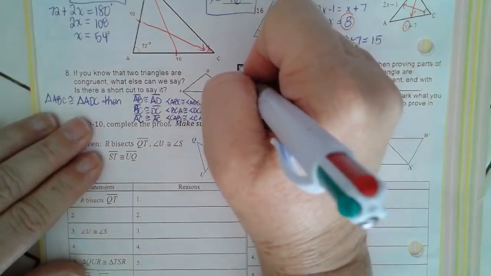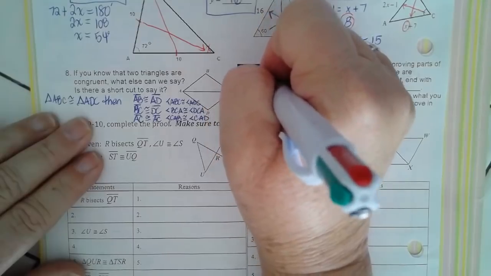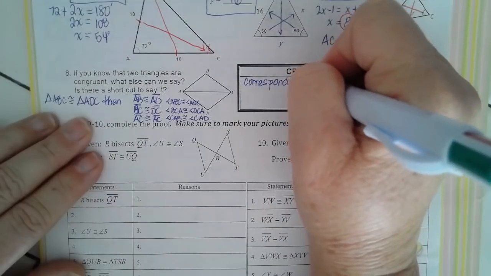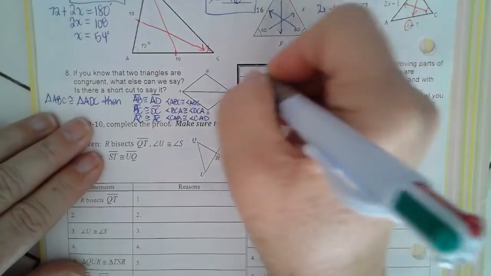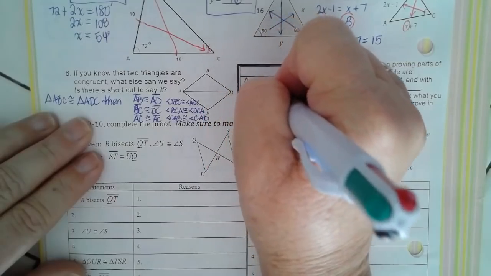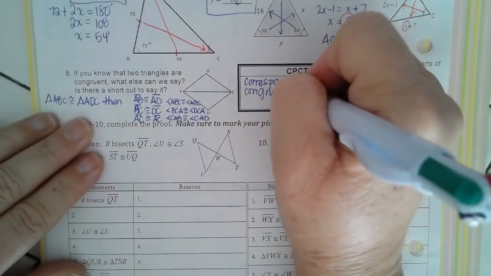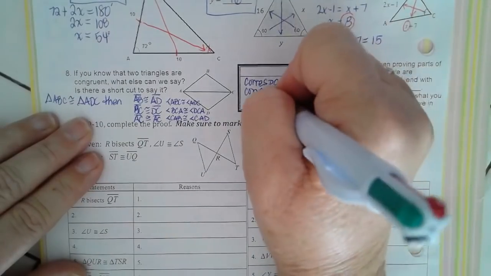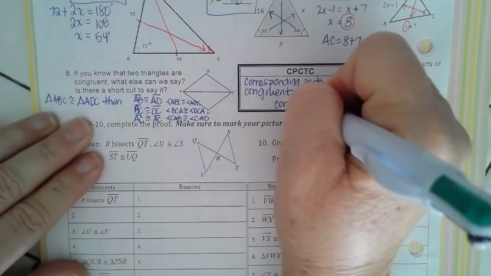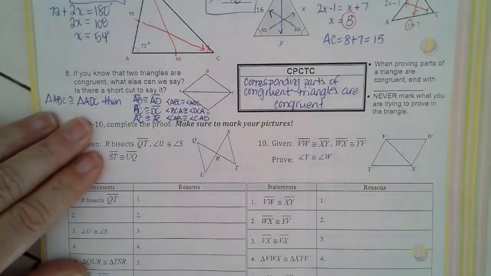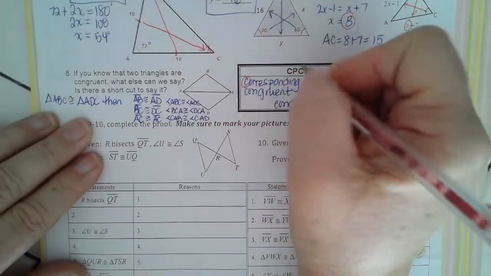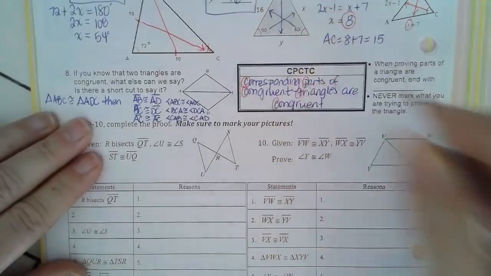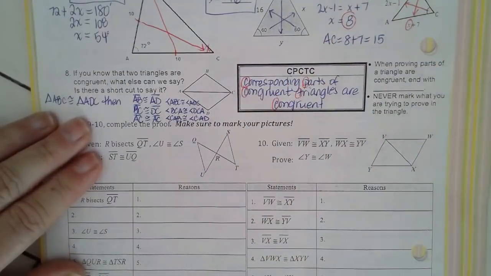What that means is corresponding parts of congruent triangles are congruent. In other words, C, P, C, T, C. It's a shortcut so you don't have to write all the words out.